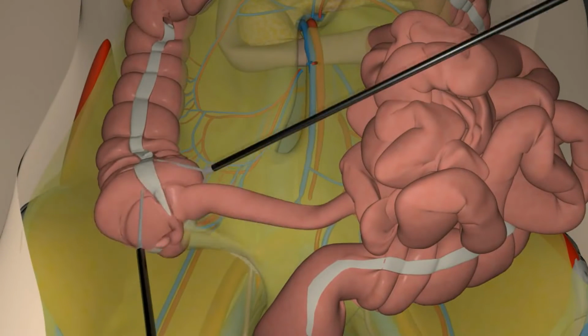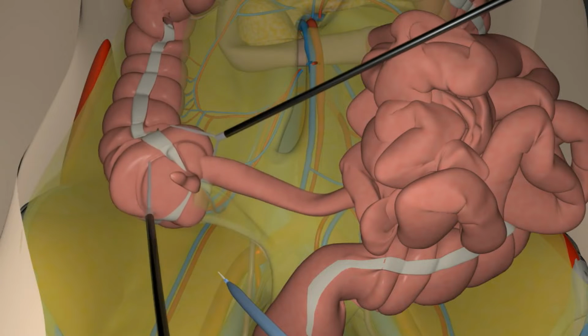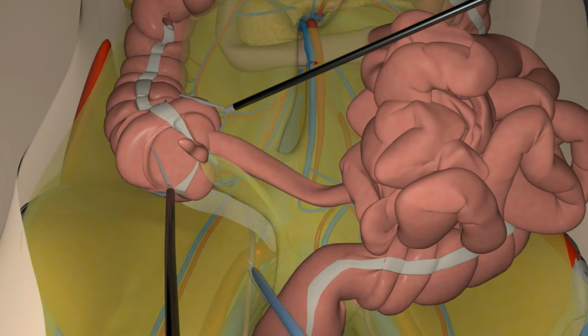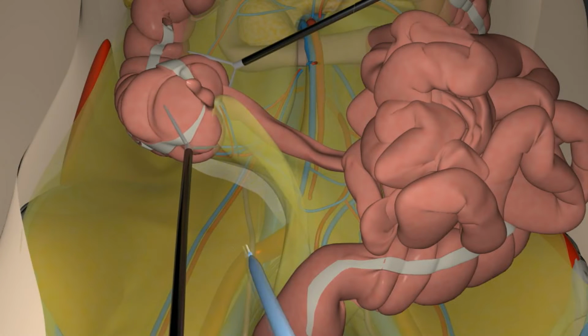Now it becomes clear that the only remaining attachment is the lateral peritoneal attachment along the ascending colon. This area is divided right down to the base of the cecum, and it may even be possible to completely mobilize the appendix and the base of the cecum to the midline from this direction.